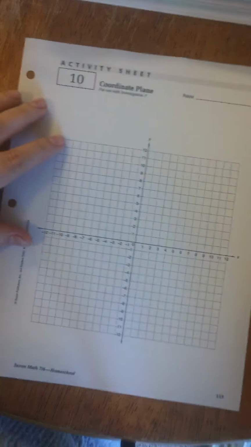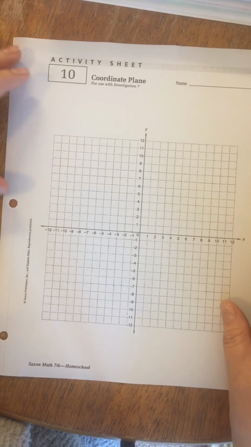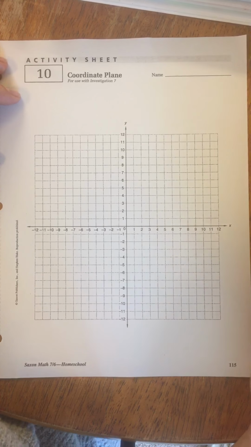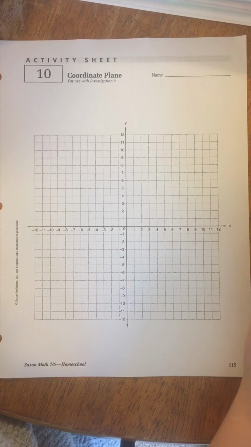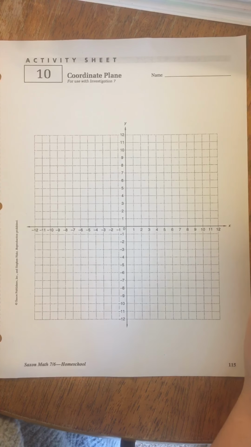The coordinate plane is useful in many fields of mathematics, including algebra and geometry. In the next section of this investigation, we will designate points on the plane as vertices of rectangles. We will then calculate the perimeter and the area of each rectangle. Remember what a vertex is? A vertex and vertices.